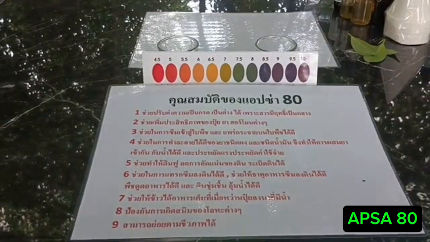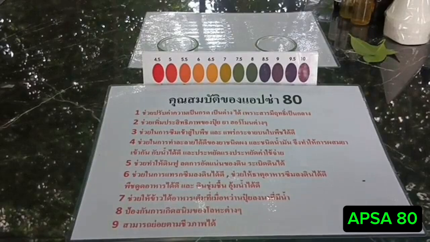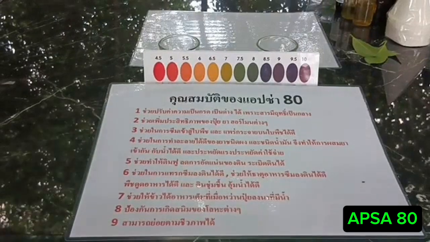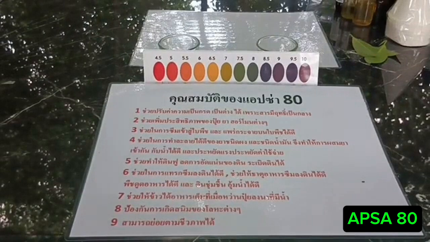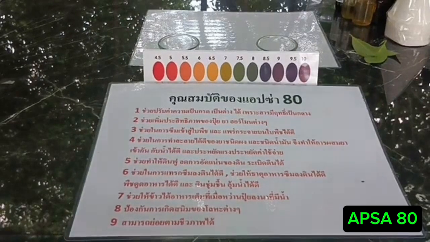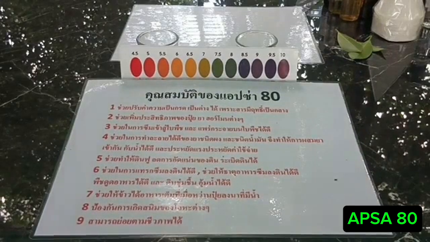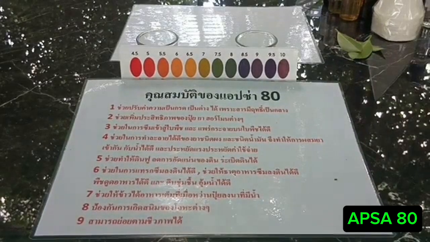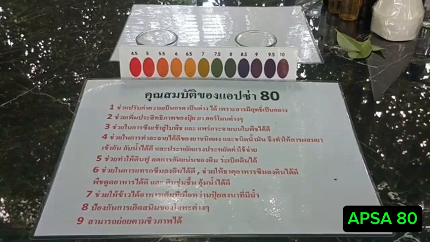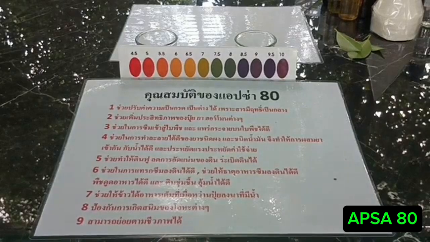I found that AXA 80 has a total of 9 features. These 9 features help farmers save on expenses, reduce production costs, lower the costs of fertilizers and pesticides, and reduce soil compaction.